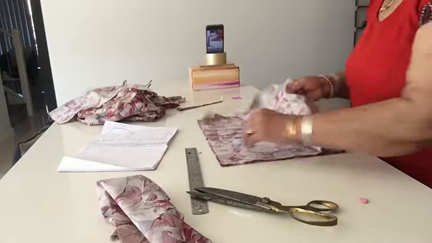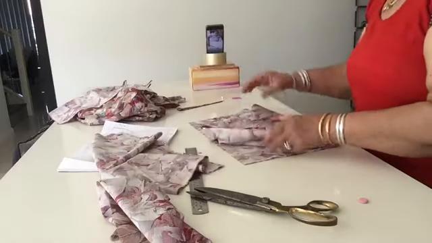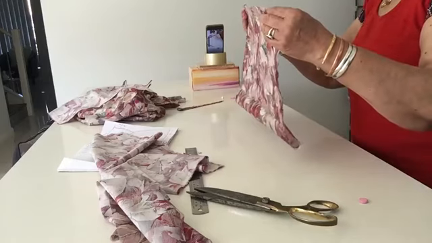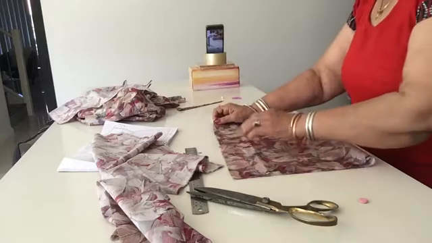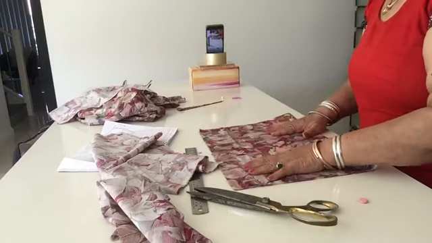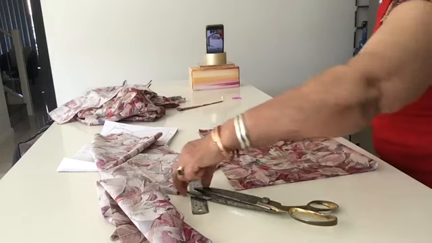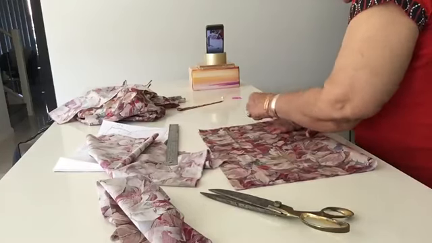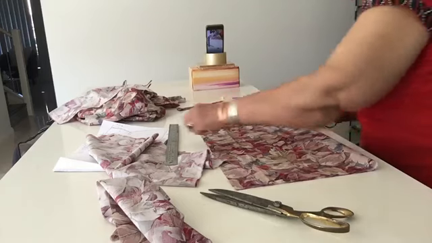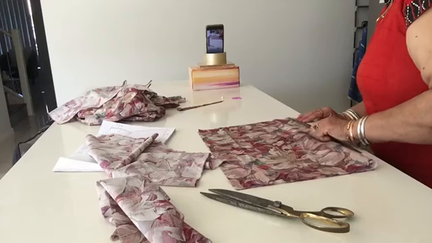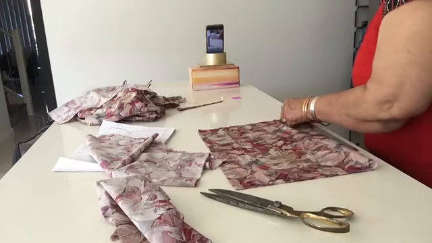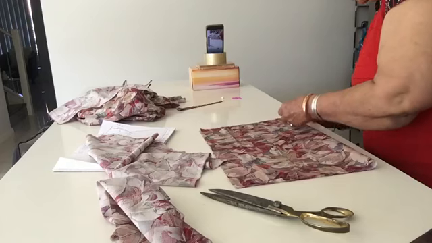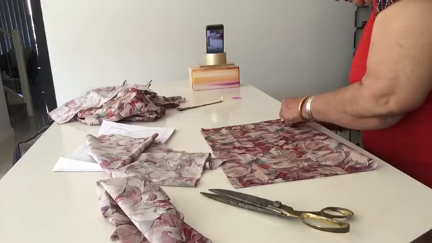Now we will separate the front and back portion of this bodice. And here I am going to cut the back of the neck. I will cut 2 inches in depth for the back neckline with quarter to 3 width.